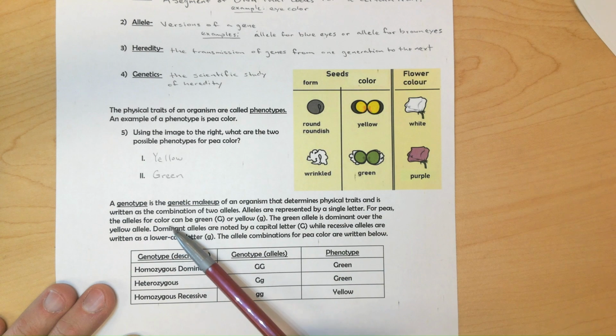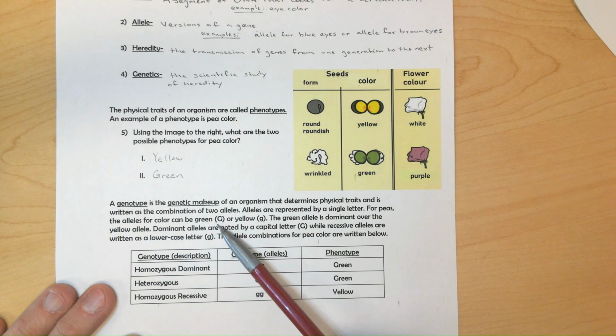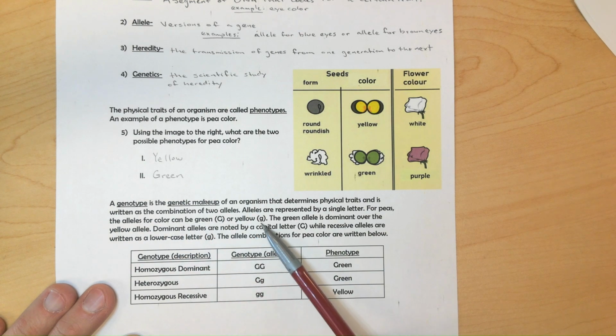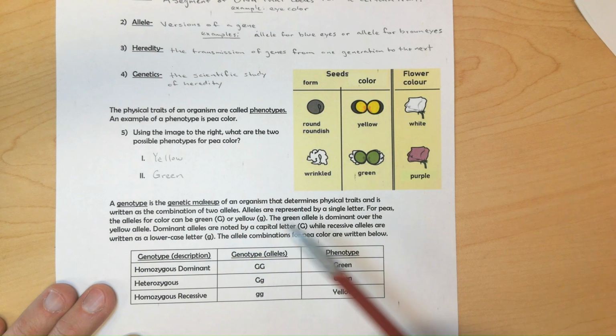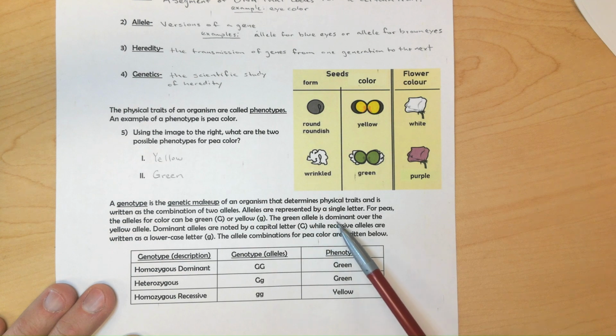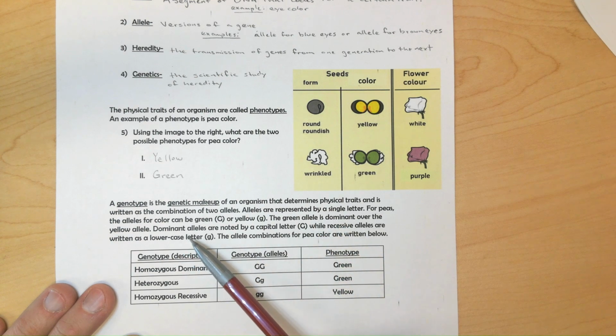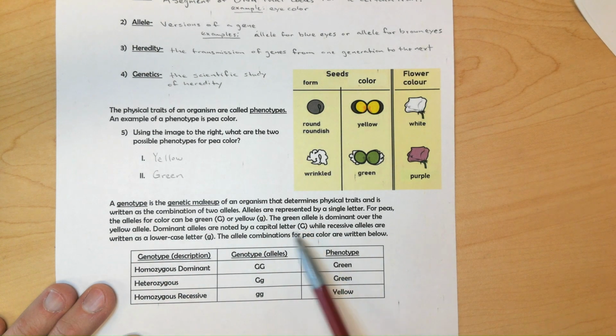So for peas, the allele for color can be the green allele or the yellow allele. And green allele is big G, yellow allele is small g. The green allele is dominant over the yellow allele, and dominant alleles are noted by that capital letter again, while recessive alleles are written as a lowercase letter.